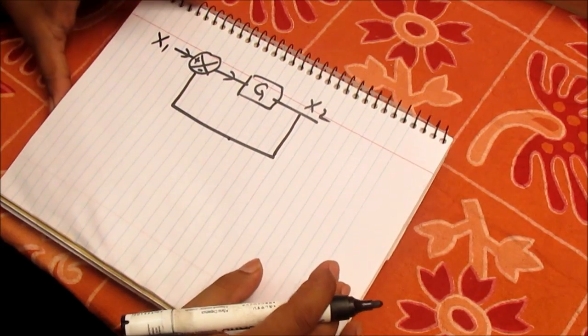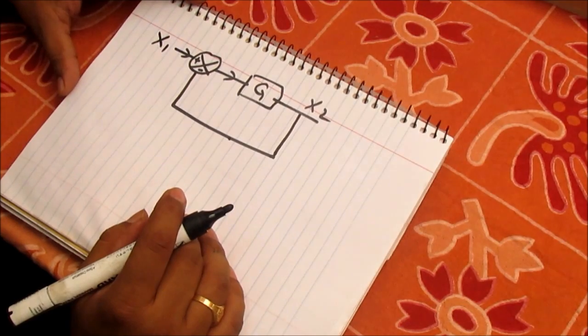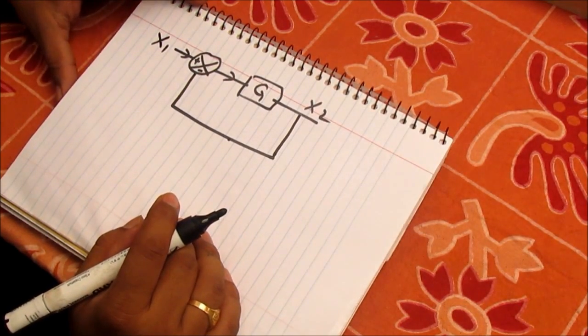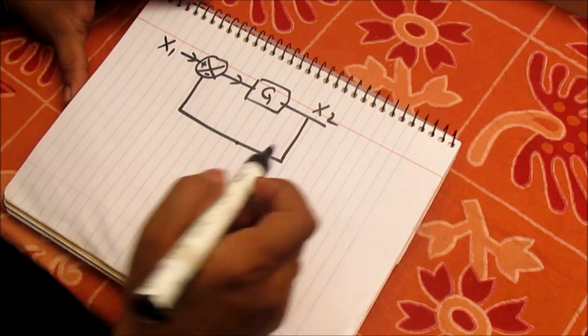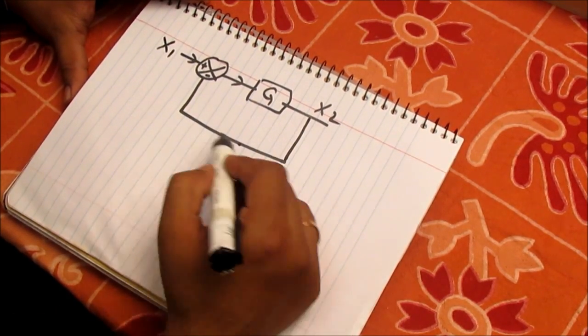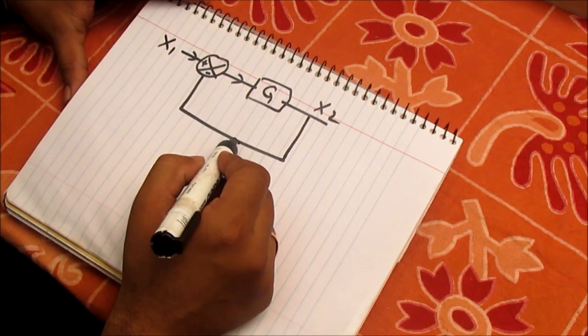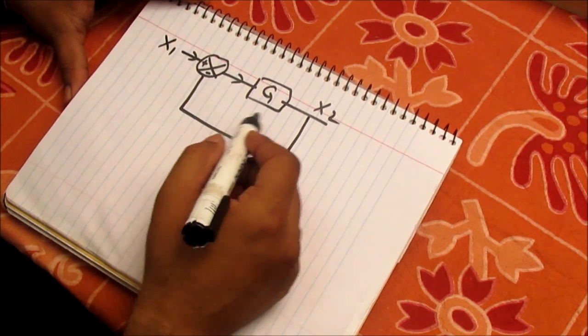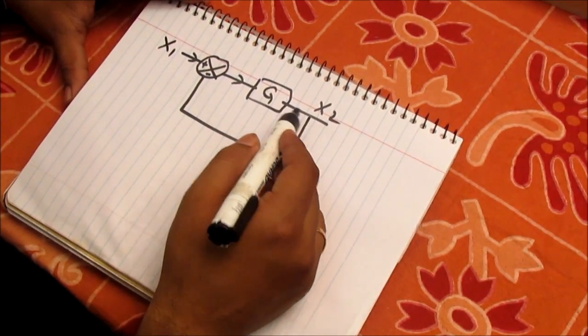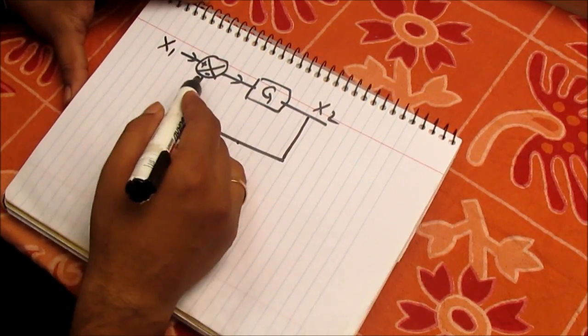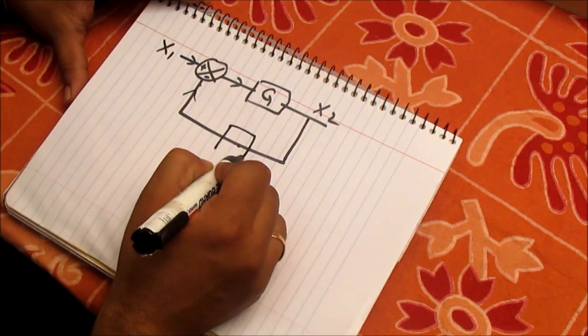Now we will discuss the special case of the feedback loop. Here we have unity feedback gain. So we have this line here, and its value is 1. That means the value here is x2, and here also the value is x2, so this thing is multiplied by 1.